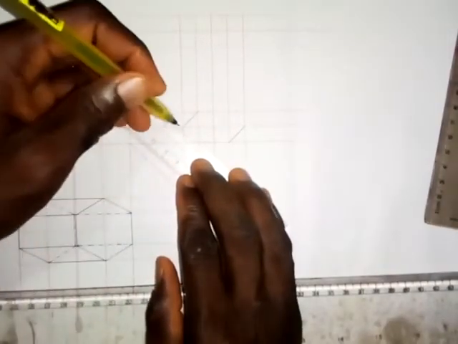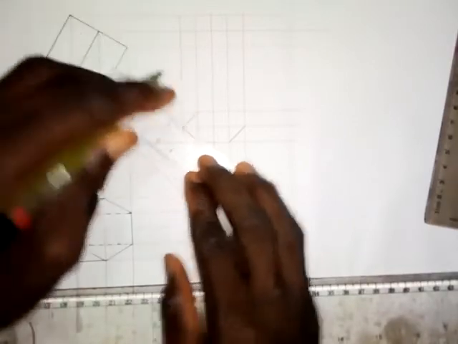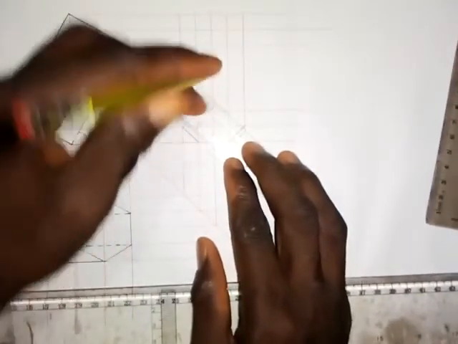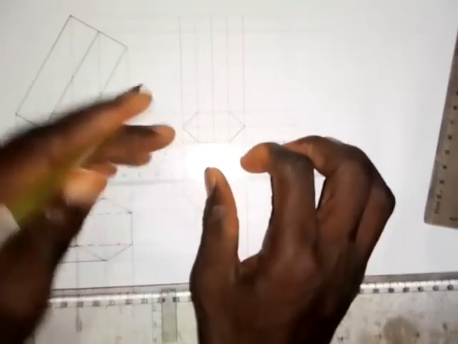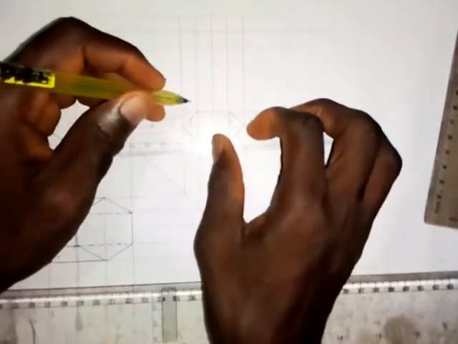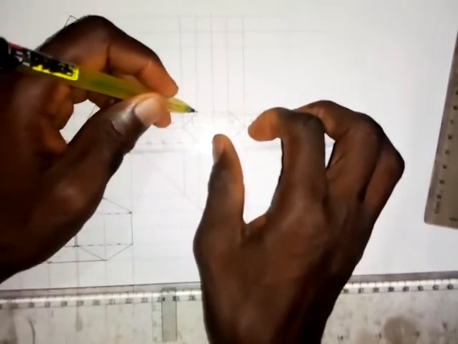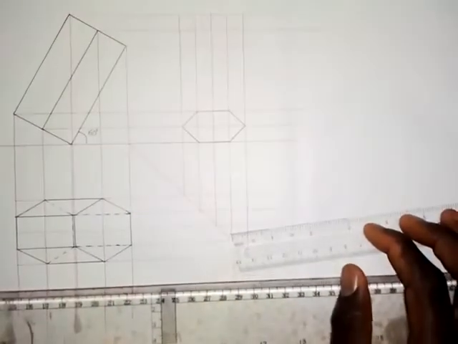So I will join this point together with this, and this point will also be joined together. So here I will draw this, and then this will be joined together like this. Alright, so I believe you can see that.